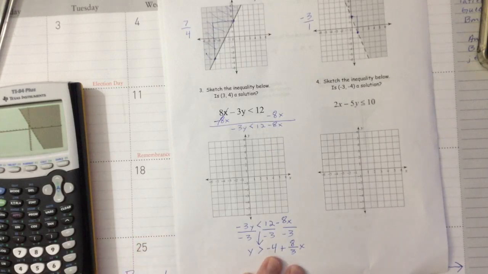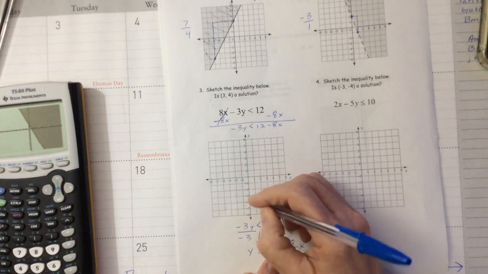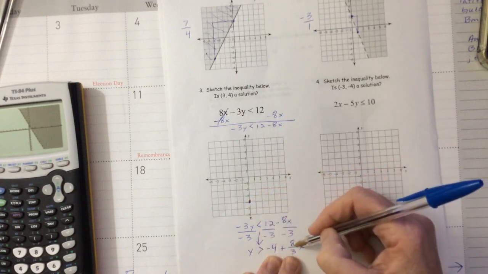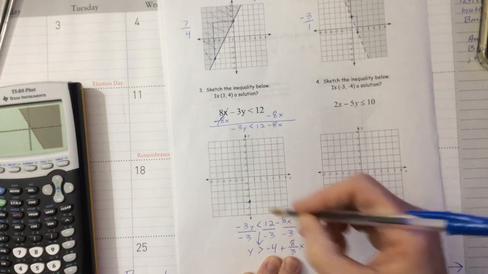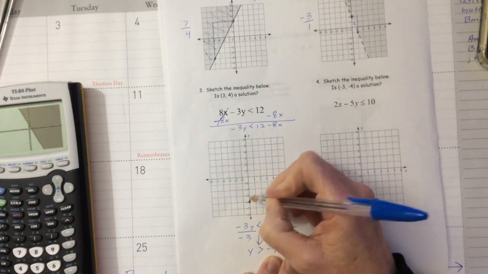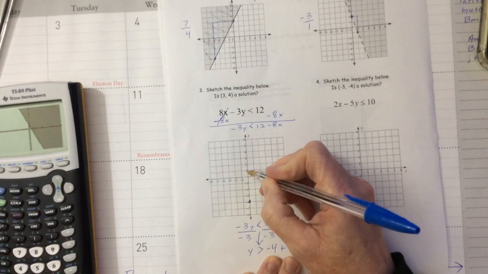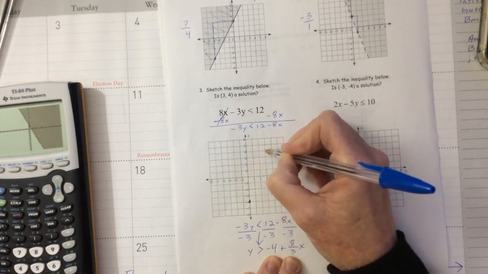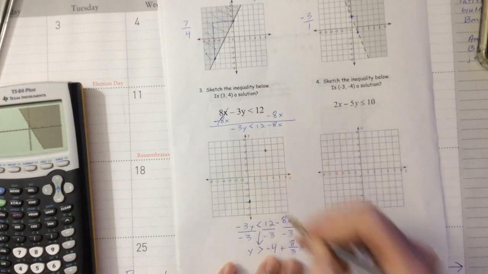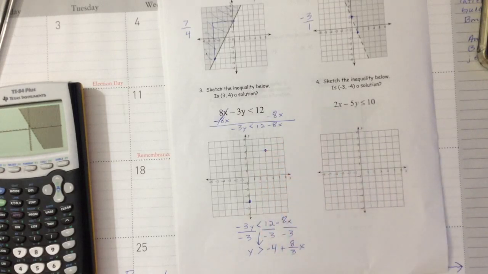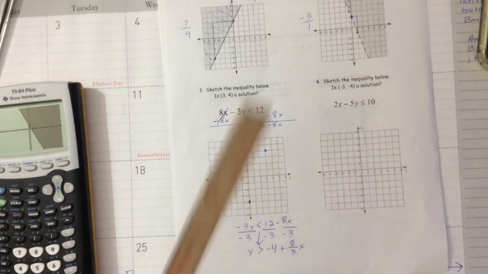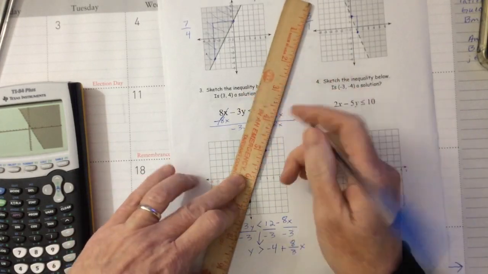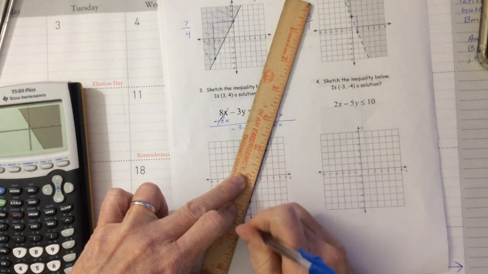So if they want us to graph this, we would put the y-intercept at 4. And our slope is positive. So we would go up 8, 1, 2, 3, 4, 5, 6, 7, 8 over 3. 1, 2, 3. So if we connected the points, we should have a nice line about right here.